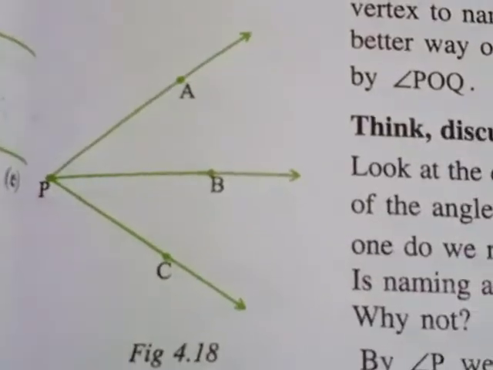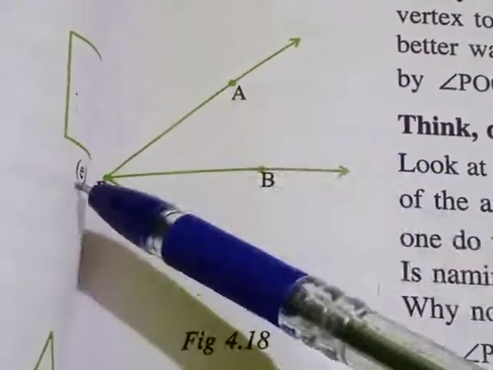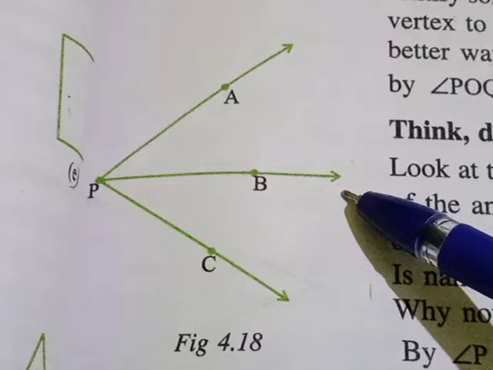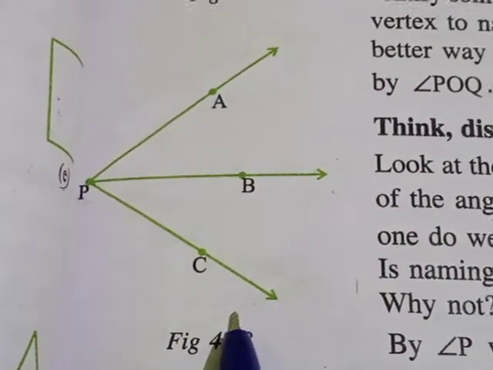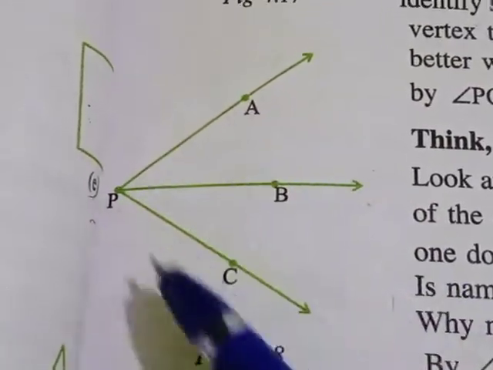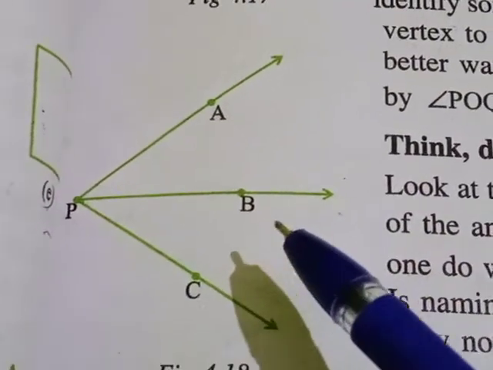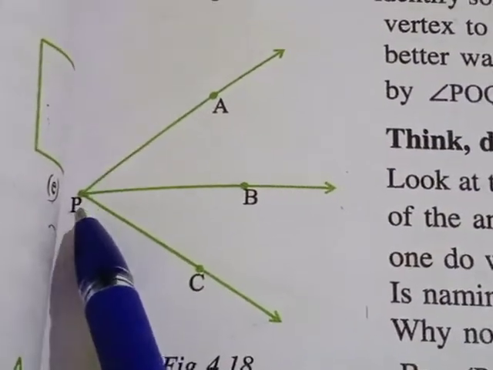Suppose you see this example, here we have angles, right? What are the angles here? We can say angle APB. Can I say that? Also I can say BPC, right? Also APC. Everywhere you will see that I have said P in the middle.